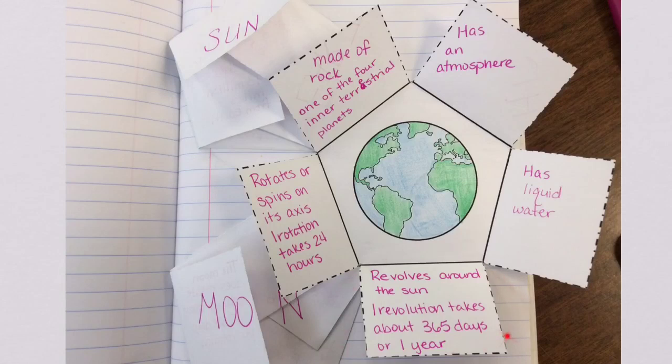It revolves around the sun. One revolution takes about 365 days or 1 year. It rotates or spins on its axis, which is an imaginary line. It's kind of at an angle that the Earth spins around. One rotation takes 24 hours. This is what causes the day and night cycle.